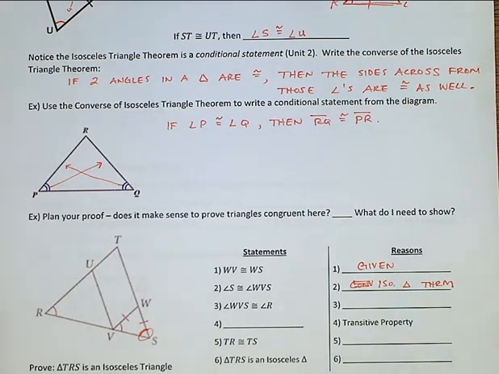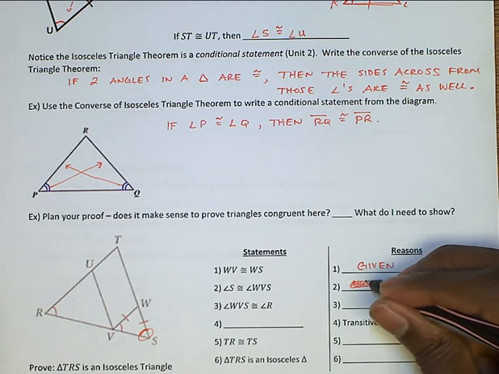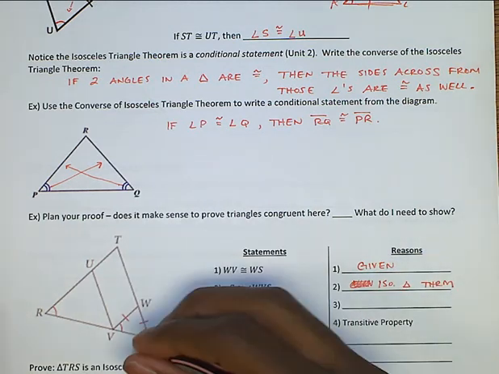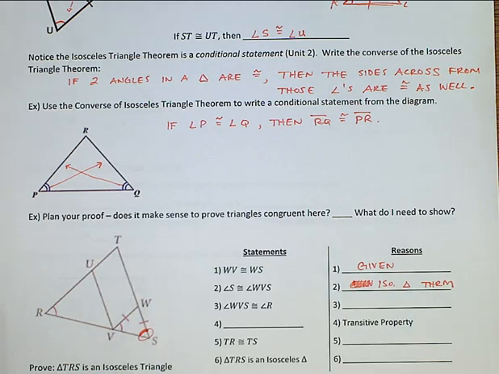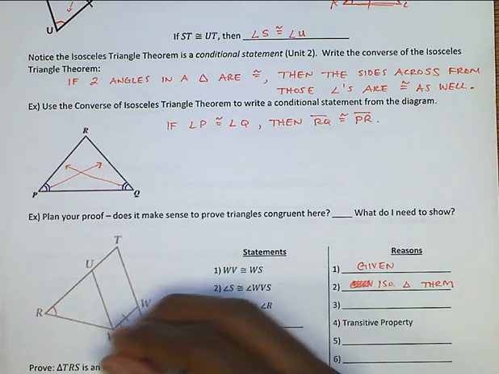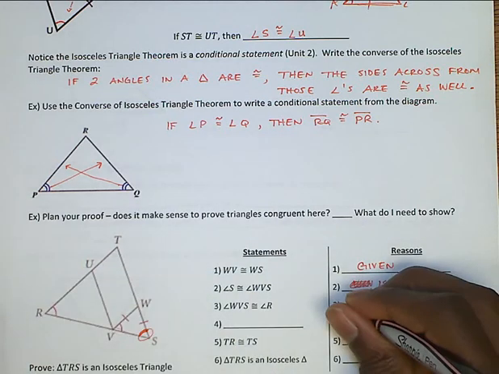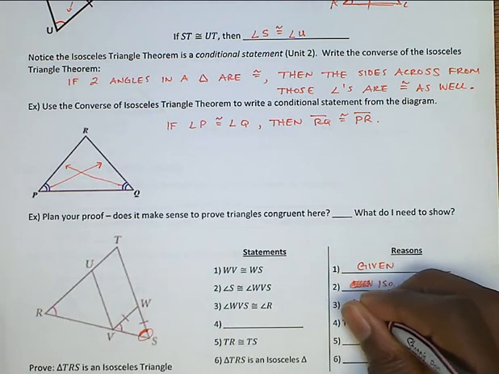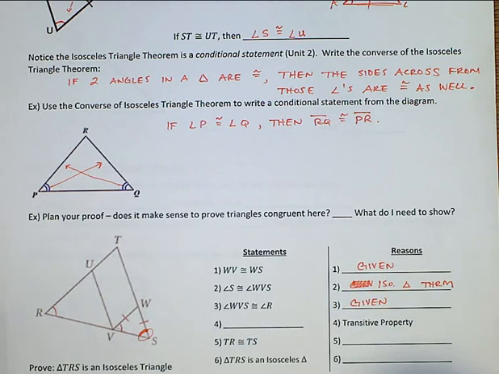This is the one that we were told, really. So that's the isosceles triangle theorem. We have it marked off now. Then it says angle WVS is congruent to angle R. How do we know that? It was given. Already drawn for us, not too much thinking.